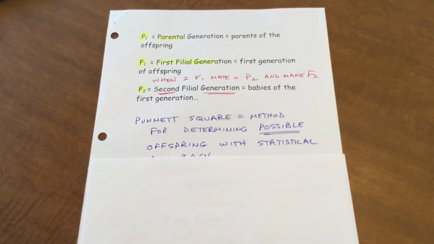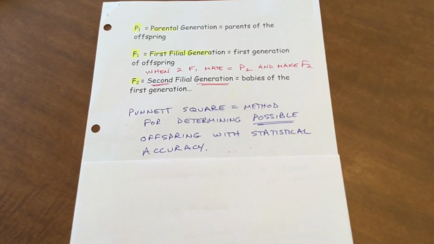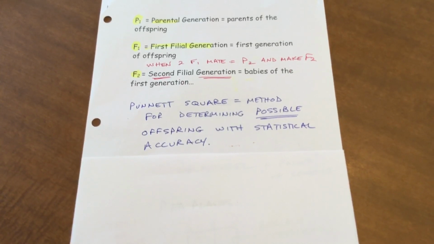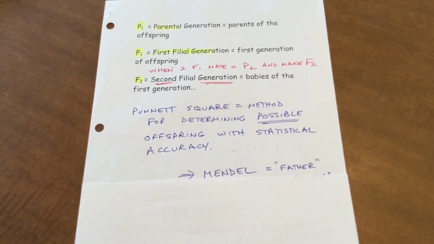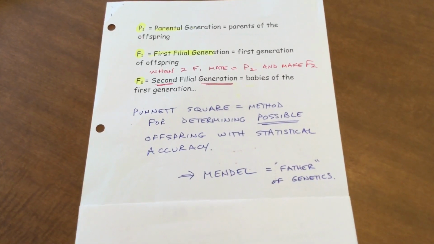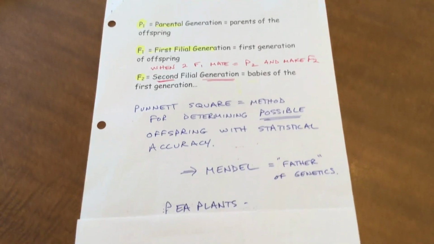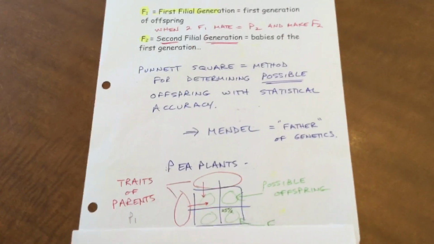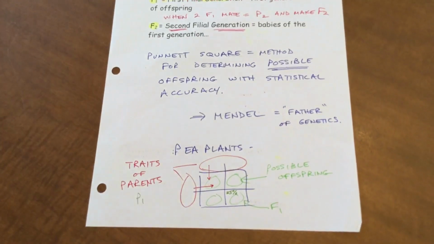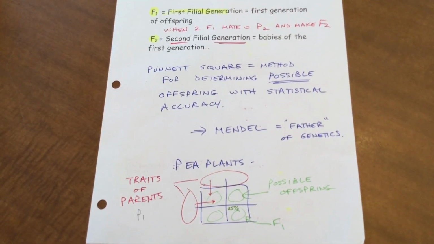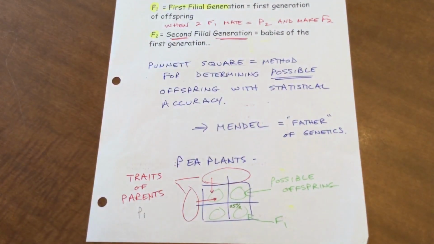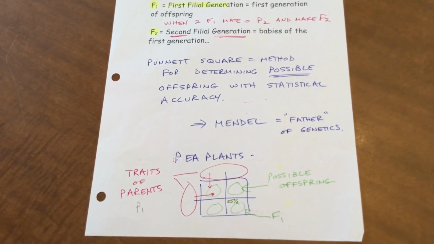Something that you should be familiar with is Punnett squares. This is the method for determining possible offspring with statistical accuracy. You should remember Mendel, the father of genetics. He was the Austrian monk. He was working with pea plants. You're going to need to go to your coloring to come up with some of the traits that pea plants and Mendel worked with, so you will know what is dominant and what is recessive.